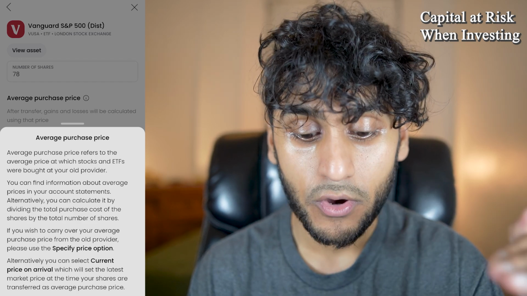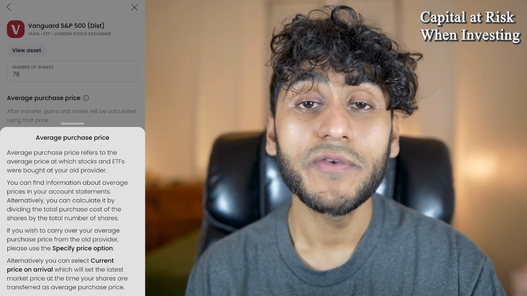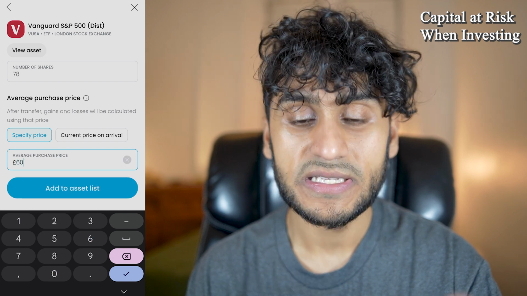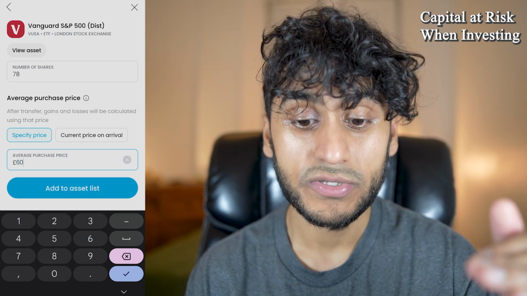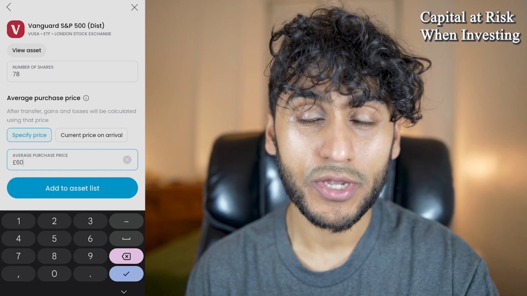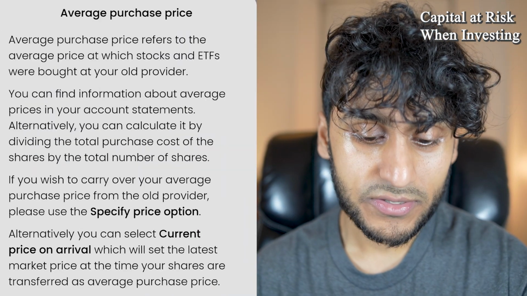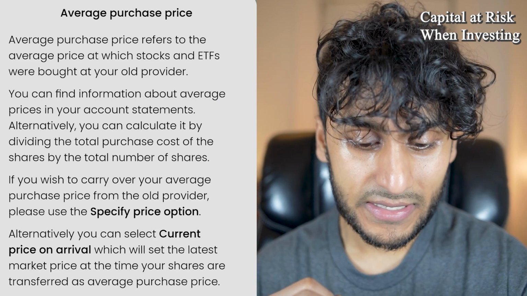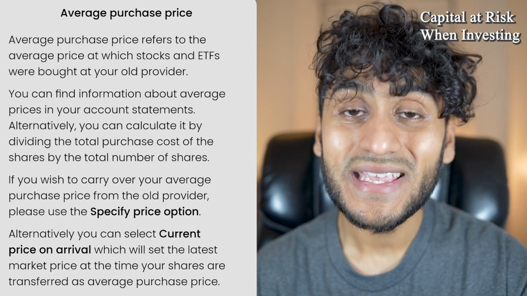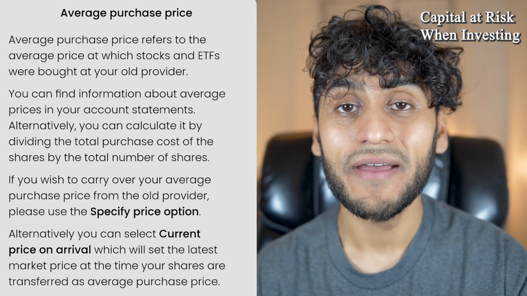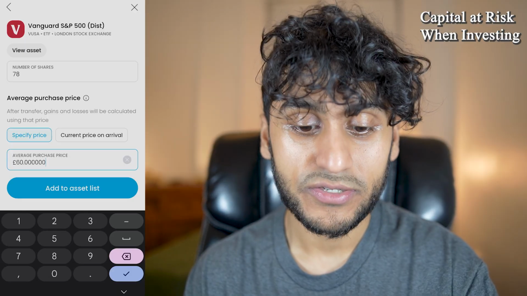You can choose to transfer over your average purchase price. If you want to do this, you go into Specify Price over here and put in your average price. Let's say it was £60, and then Vanguard and Trading 212 will try to get you that average purchase price. The second is current price on arrival, which I don't recommend. It sets the latest market price at the time your shares are transferred as your average purchase price. I would just leave it on Specify Price.